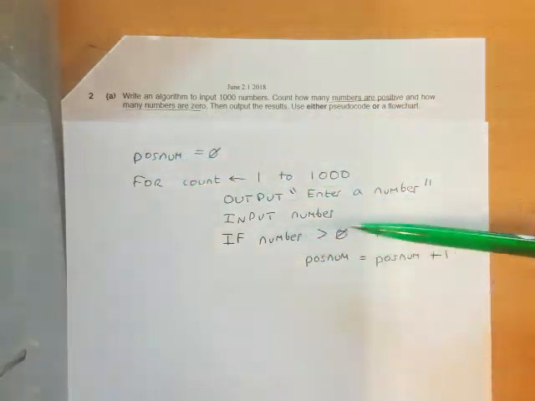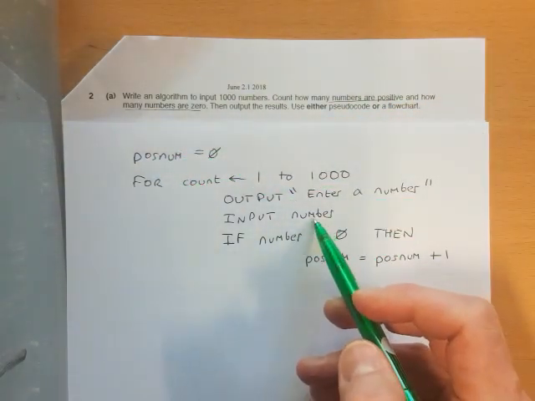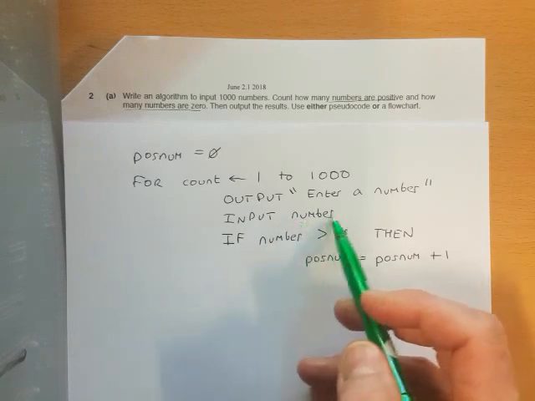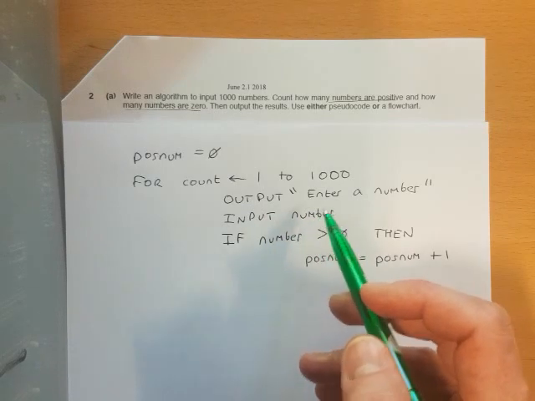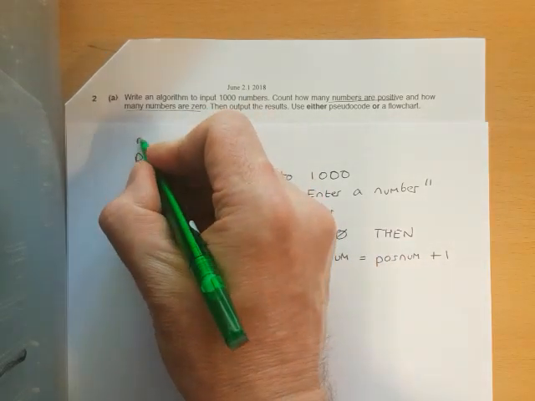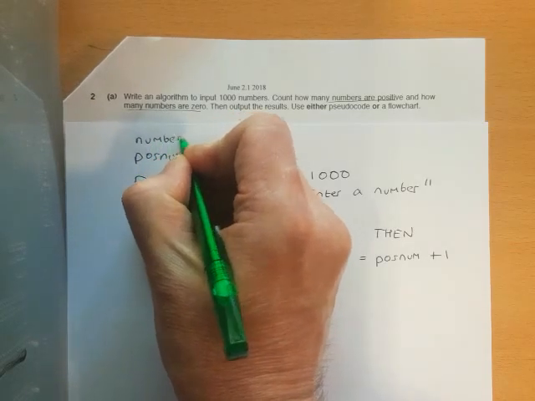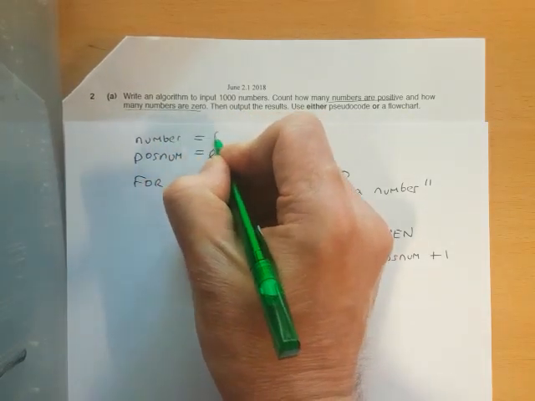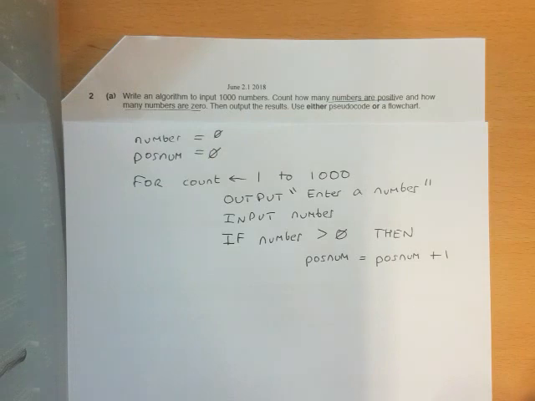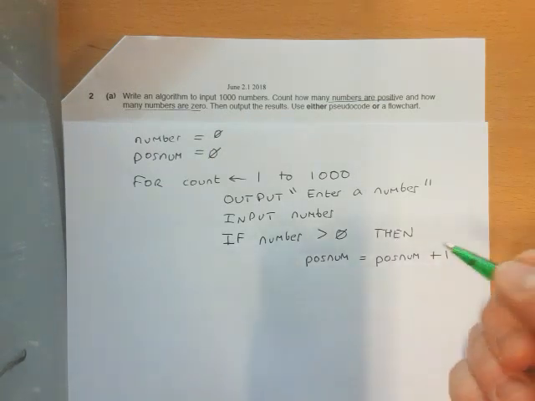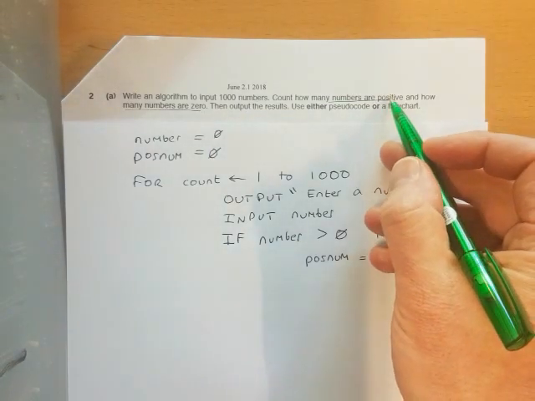So as you work through, we've created number here. It doesn't need an initial value, but we could just as easily create it at the start and give it an initial value as well. Okay, so we're counting how many are positive.